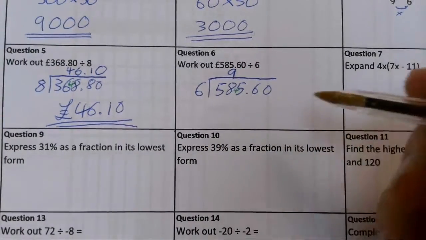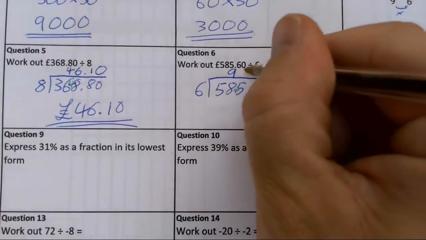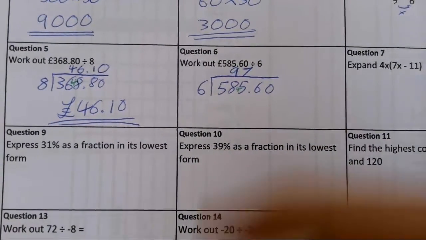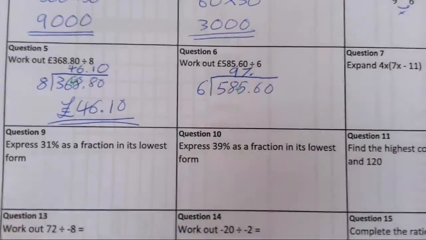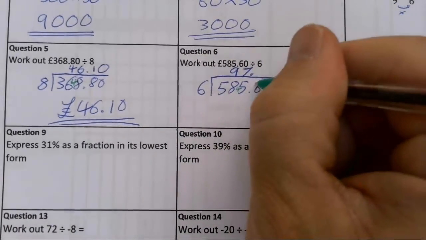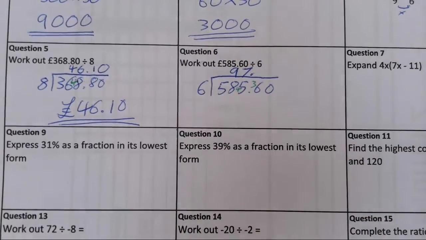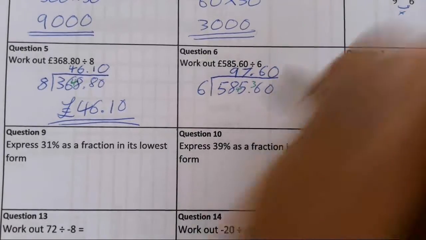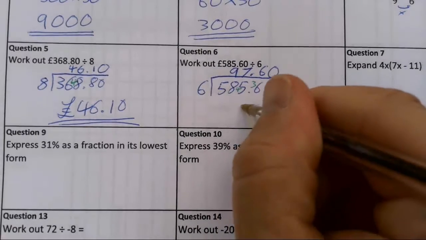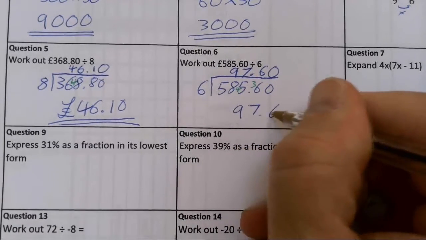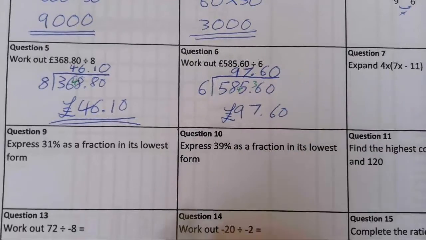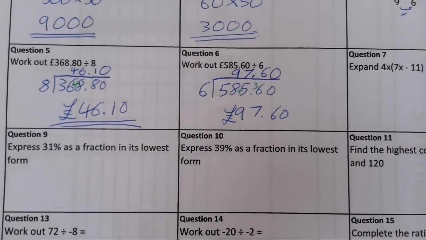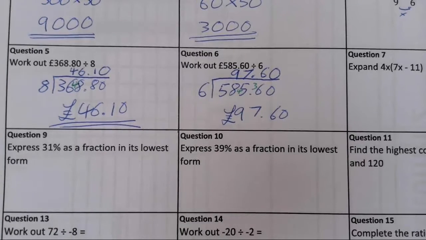6 goes into 45 7 times. 6 times by 7 is 42, so we have 3 left over. 6 goes into 36 exactly 6 times, and 6 goes into 0 0 times, so I have £97.60. These ones are difficult. These bus stop divisions with decimals, they are tricky.